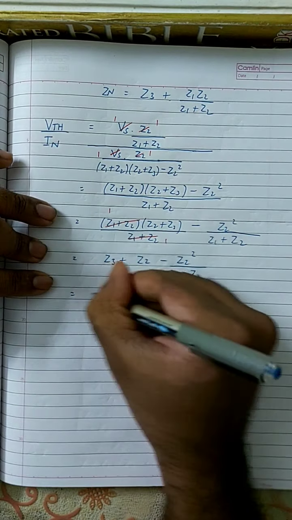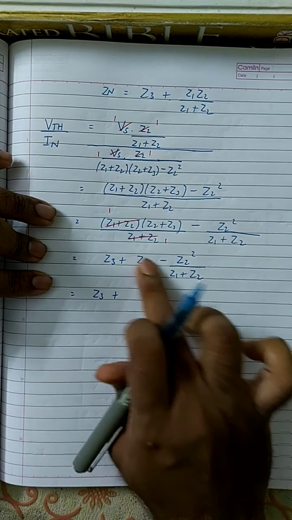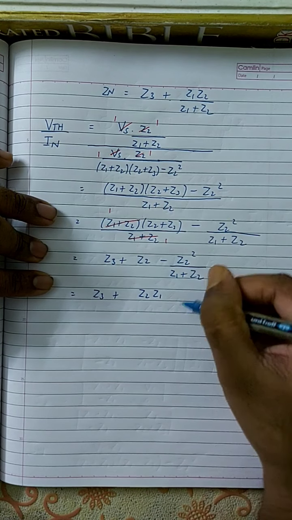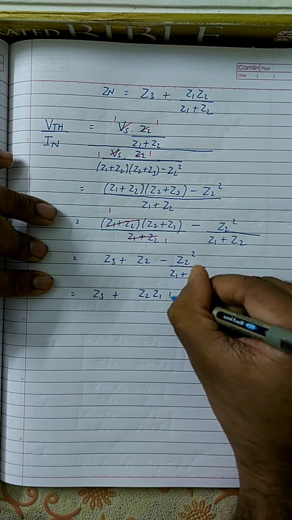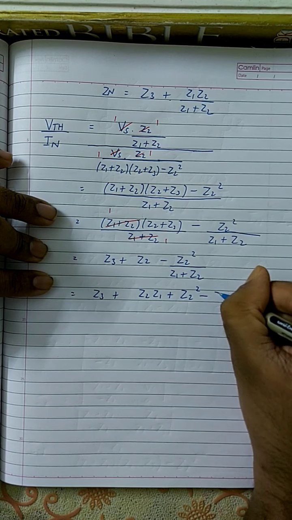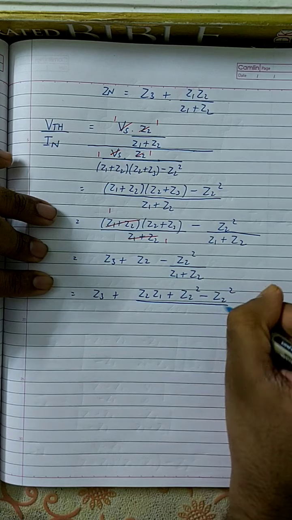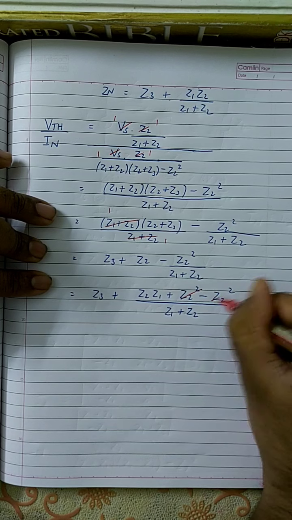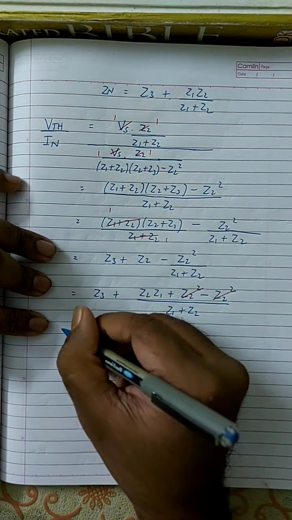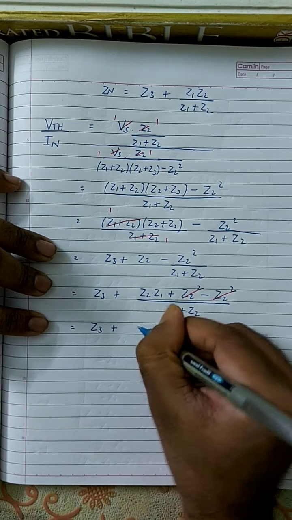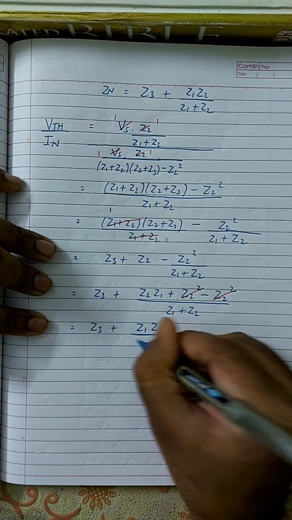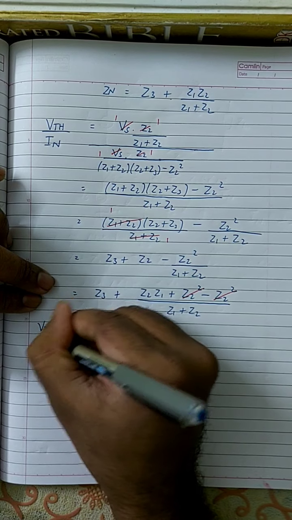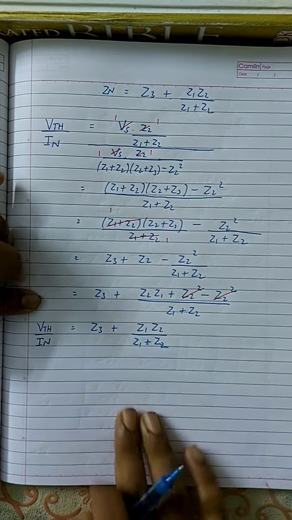Now if I combine these two terms, this will become Z2 Z1 plus Z2 square minus Z2 square, whole divided by Z1 plus Z2, right? And Z2 square and minus Z2 square will cancel each other, and therefore you get Z3 plus Z1 Z2 by Z1 plus Z2. This is VTH by IN.